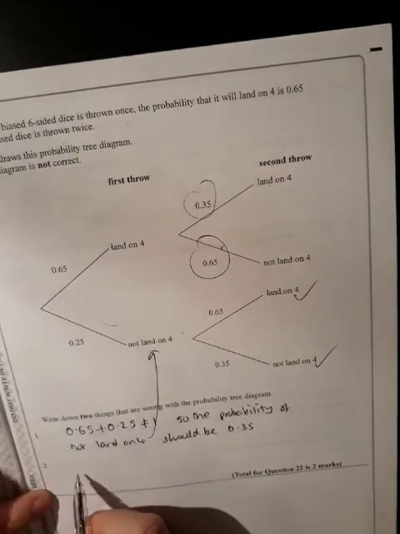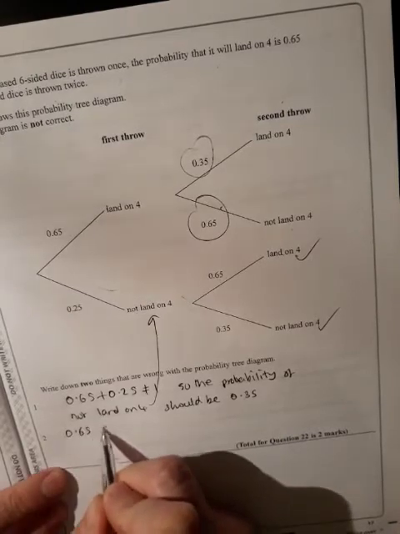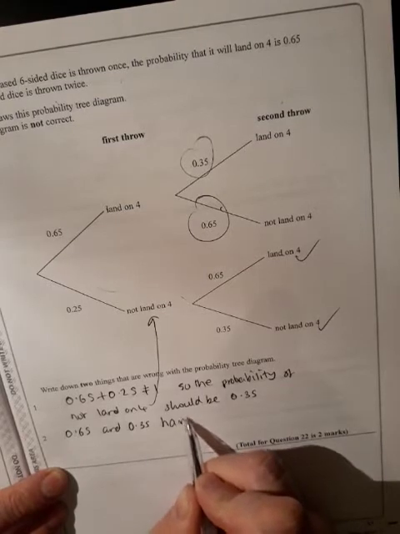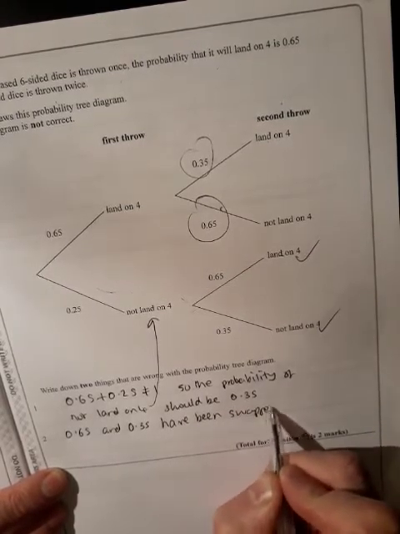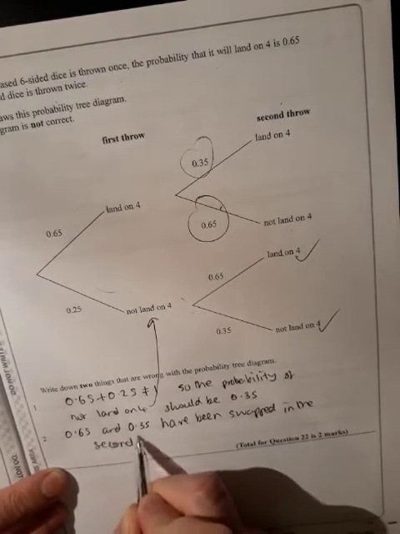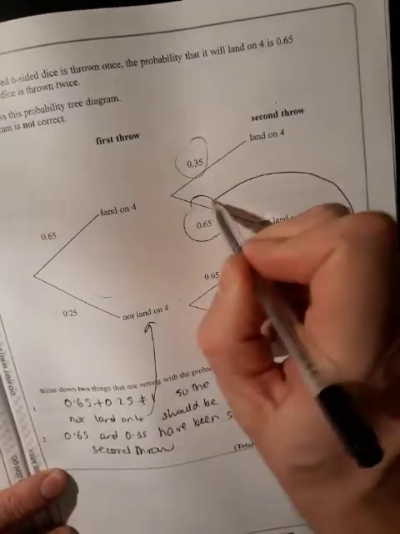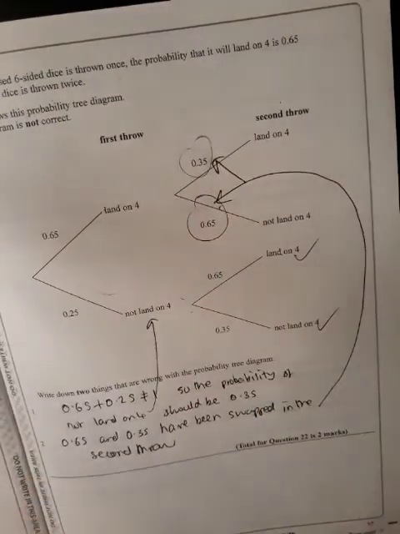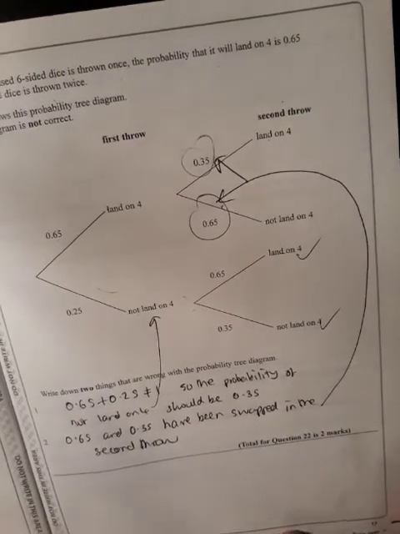Okay. So the second thing that's wrong, 0.65 and 0.35 have been swapped in the second throw. And a good idea here is to take this information and show what you're talking about. So I'll put a little arrow to show what I'm referring to, because otherwise words can sometimes get misunderstood. And that's it for that one.